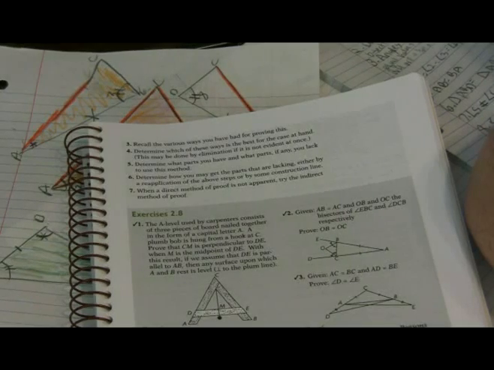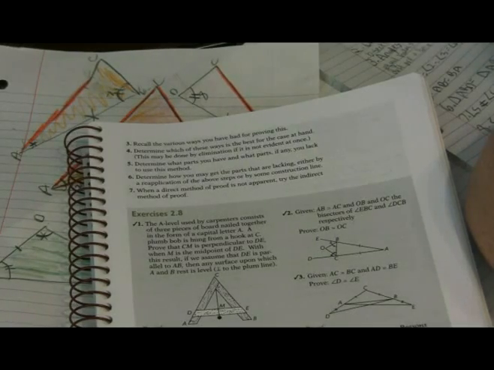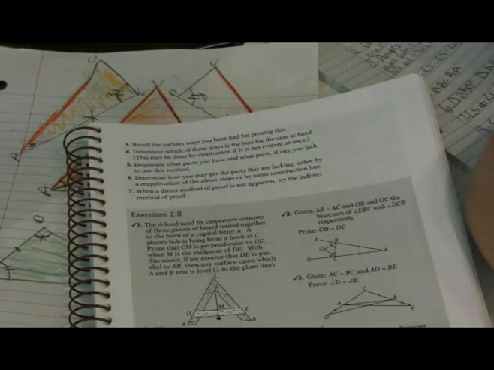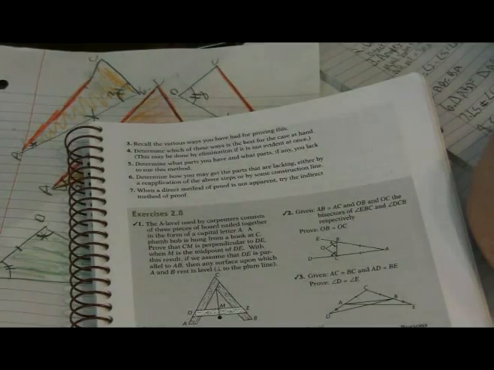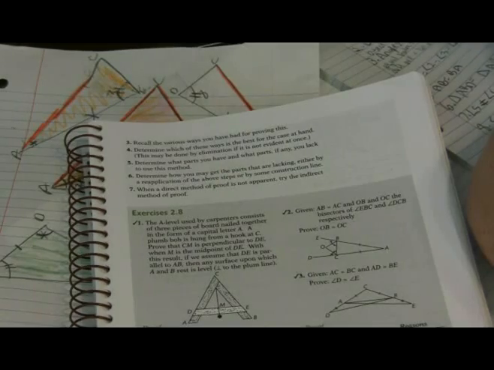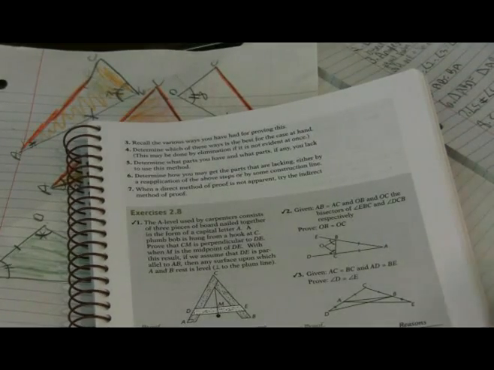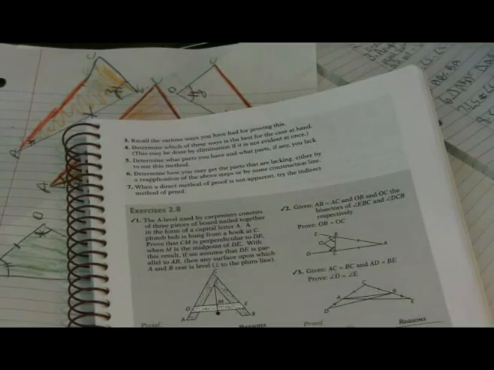Determine how you may get the parts that you're lacking, either by a replication of the above steps or by some construction line. Okay, that's why we learned all those constructions. It wasn't so that you could become compass masters. It was so that you could use them later in proofs. And finally, number seven says, when a direct method of proof is not apparent, try the indirect method. And that was in the previous lesson that we learned. Okay, so I'm going to set up for us to do a homework problem together.